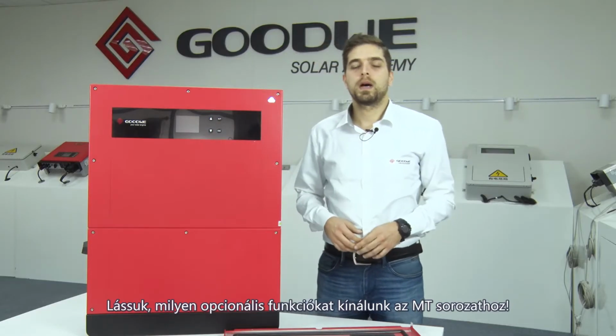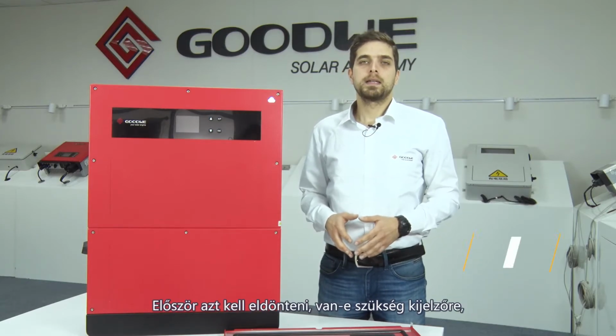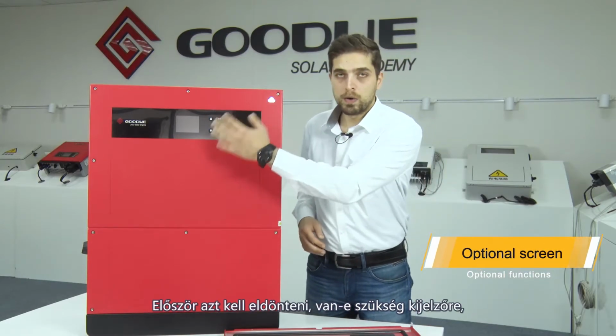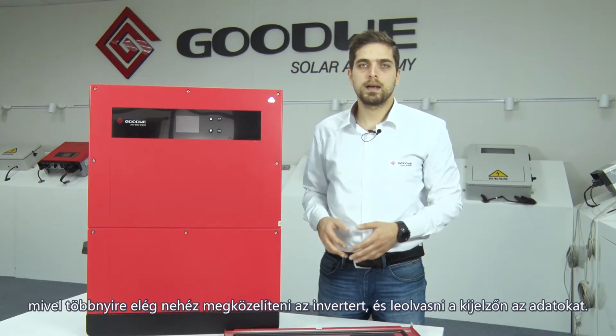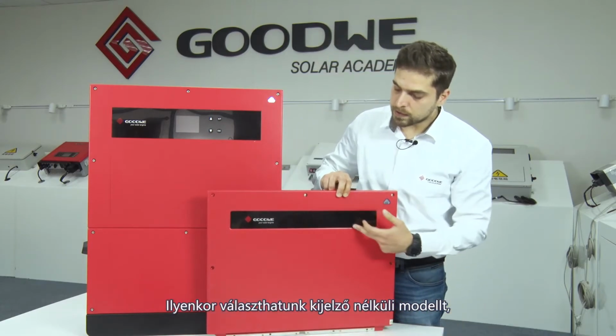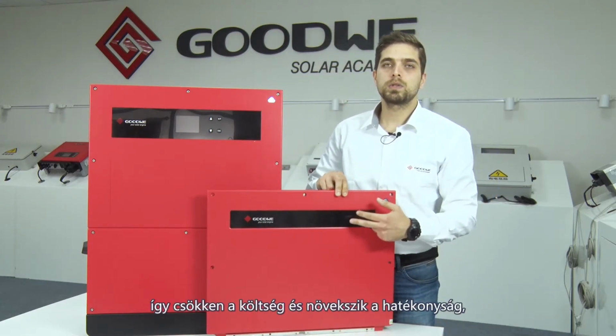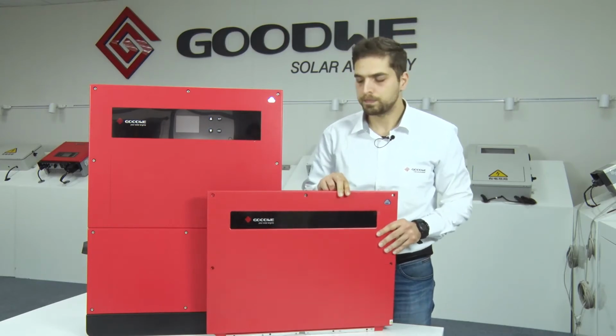Let's take a look at our optional functions for MT series. First thing we should decide is whether we need a screen or not, because most of the time it's very hard to go near the inverter and check the data on the display. In this case, we can choose the without screen model, and in this way the cost will reduce and the efficiency will increase since there won't be a screen consumption.